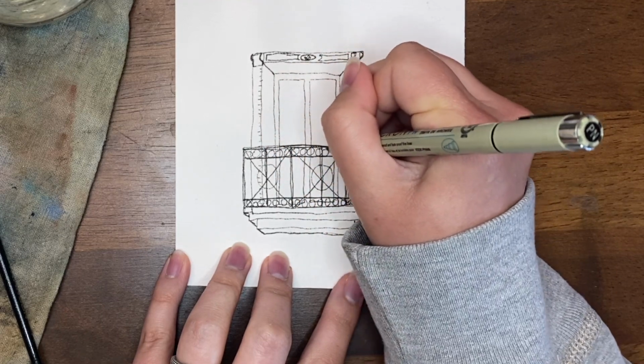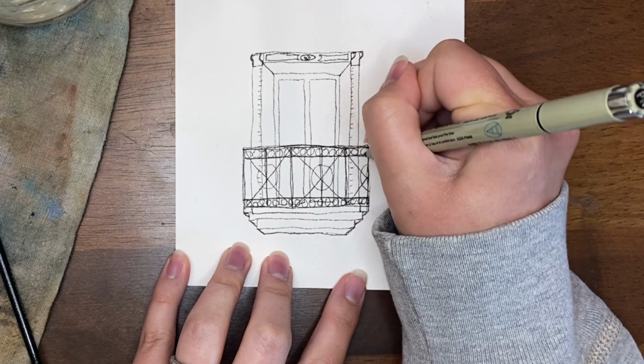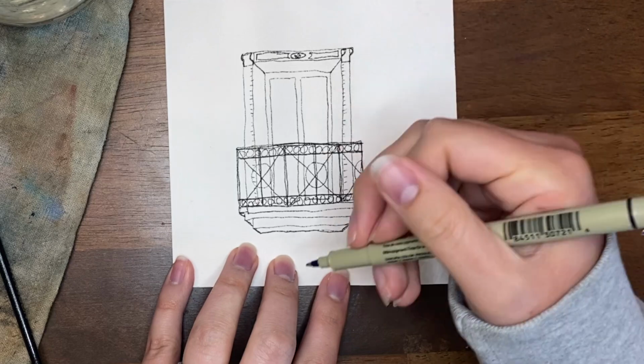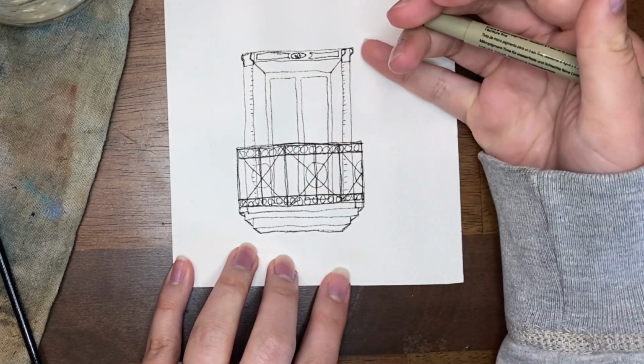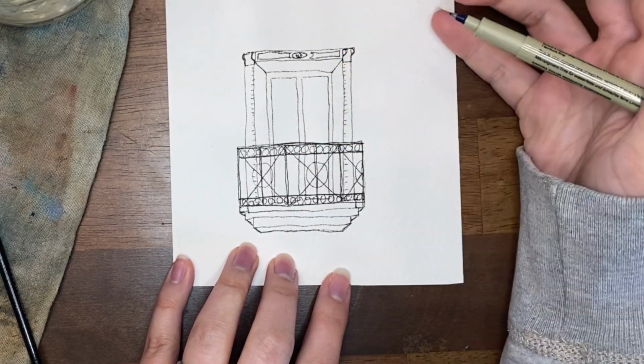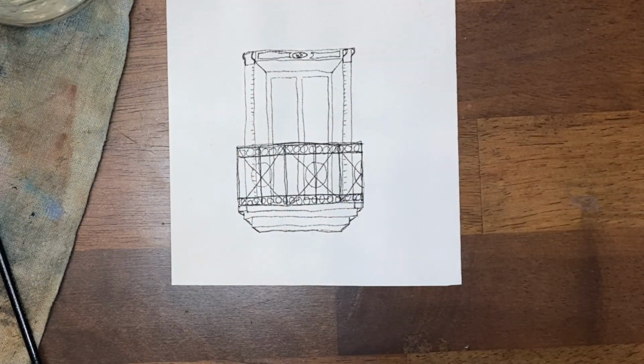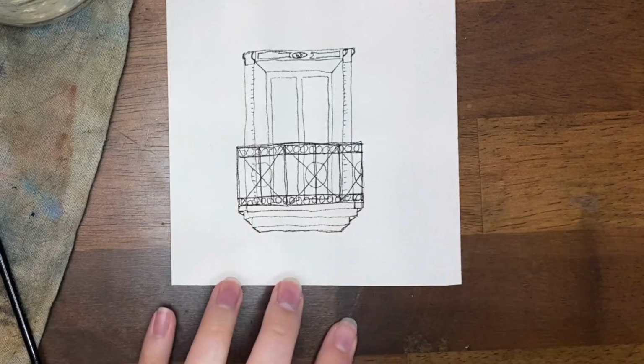It's just one of those extra details that makes the balcony look a little more unique if it has those special things. And we can still see the door behind it. When we paint, we'll be able to notice the door behind it even more so. So I think I'm gonna stop there with my drawing. And then I'm gonna go ahead and add some paint on top. And we can always decide to go back with our pen if we want to more.